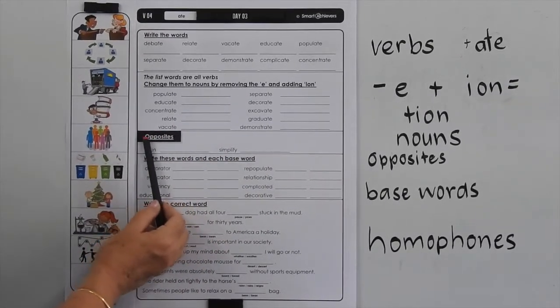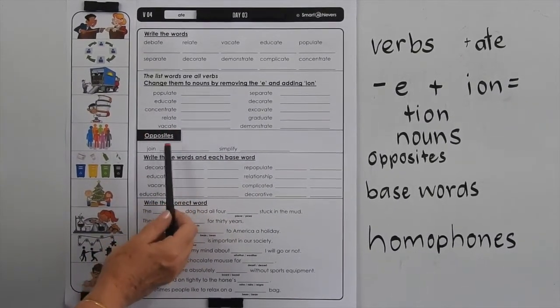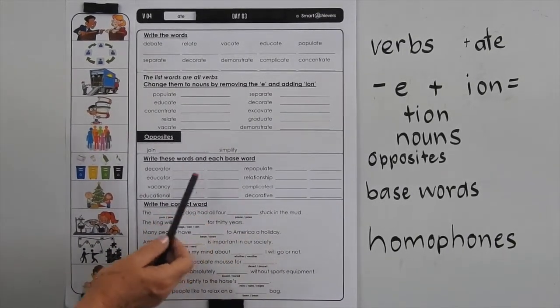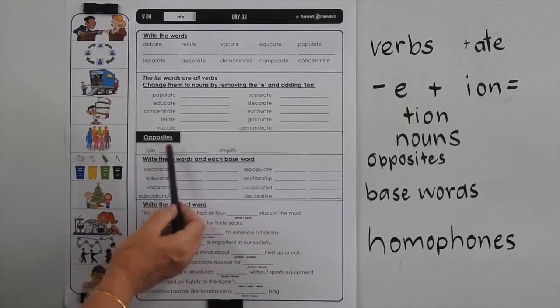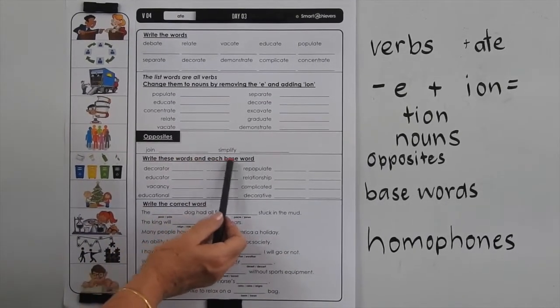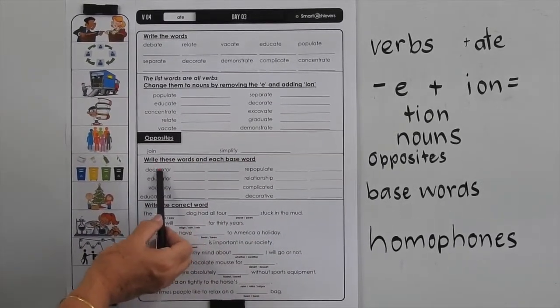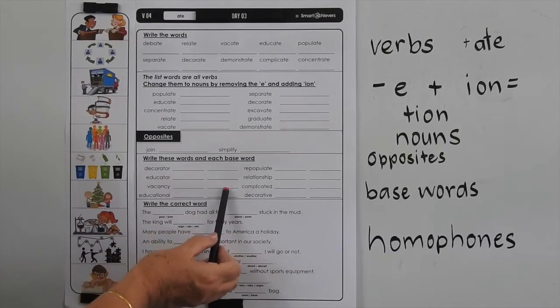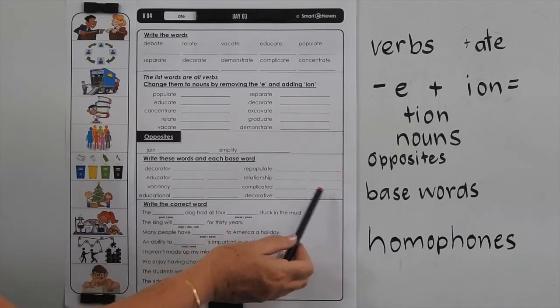So opposites or antonyms, we need you to find the list word that matches the given words, that mean the opposite to the given words. Write these words and each base word. So you have to write the given word again and then write its base word on the second line.